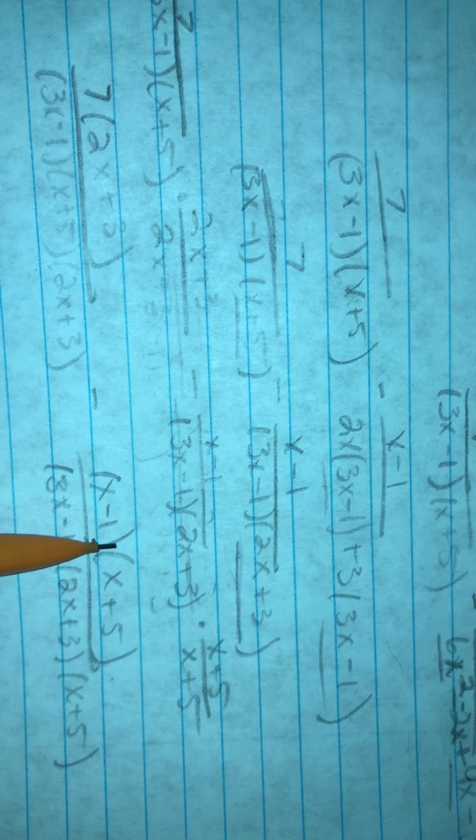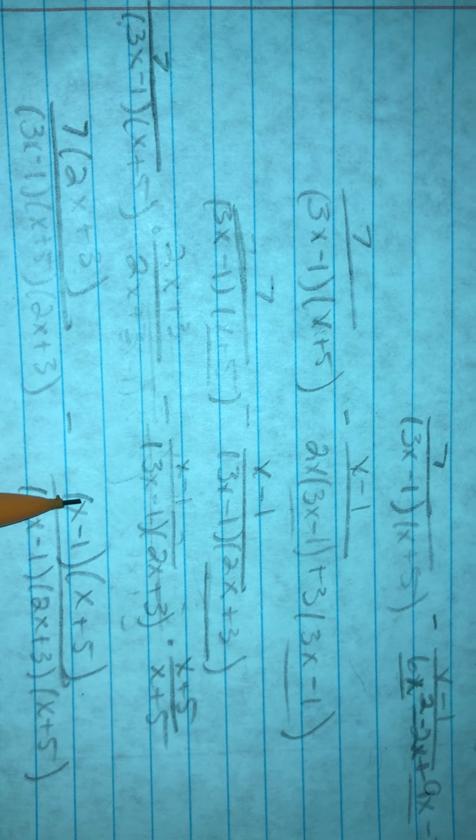And so that's why I took 2x plus 3, and then I just multiplied top to bottom, the numerator and the denominator, and I did the same thing on this side with x plus 5. And so we're going to multiply them both, top to bottom. And so we're going to add here and here. And then we're just going to go ahead and combine the common denominators. I'm going to flip that for you.